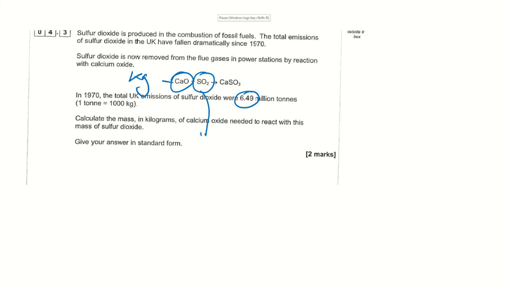So of course we had to take our 6.49 million tons and turn it into, of course, moles. So 6.49 million tons. There's 1,000 kilograms in a ton, there's 1,000 grams in a kilogram, so this is 6.49 million grams. That makes sense.